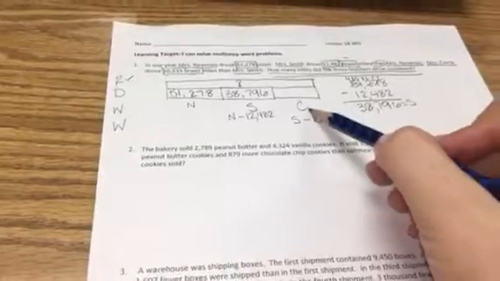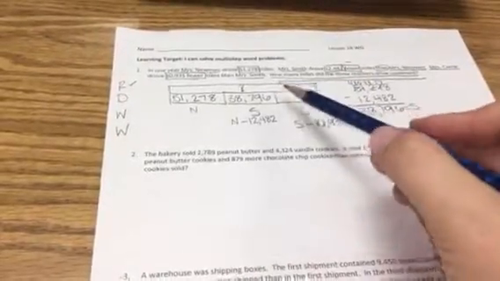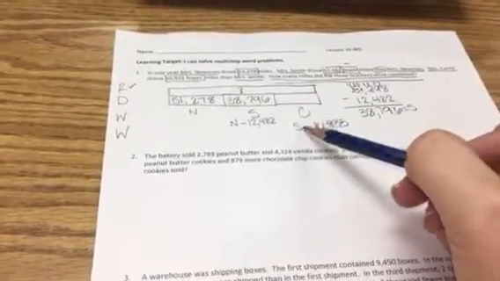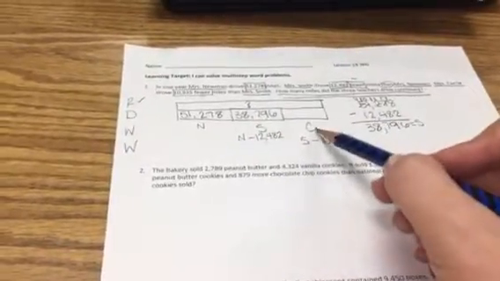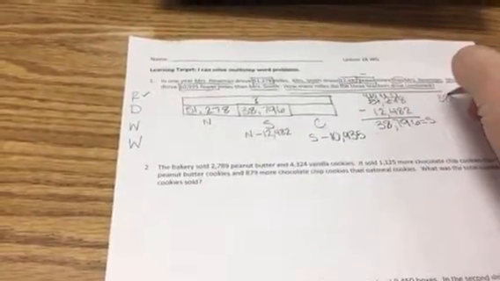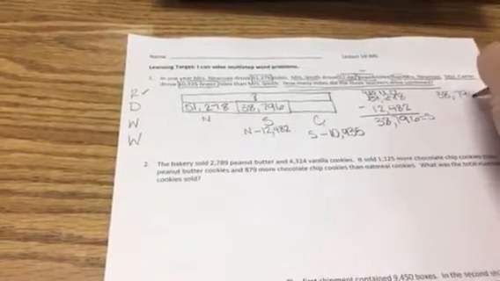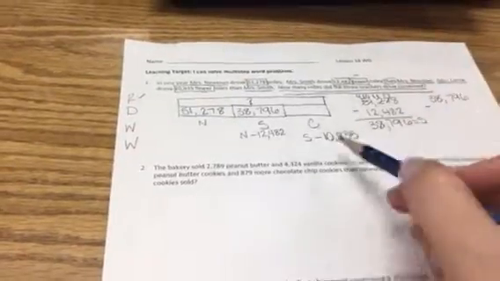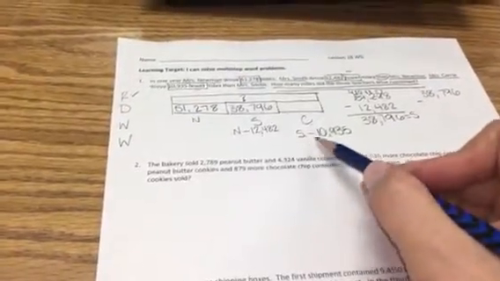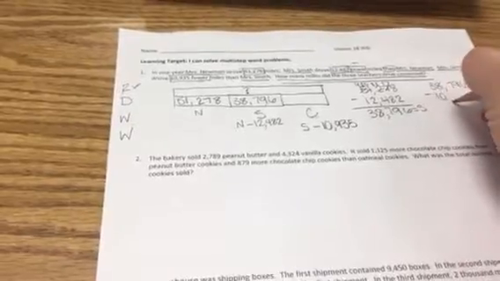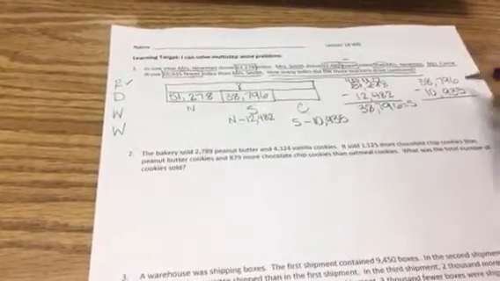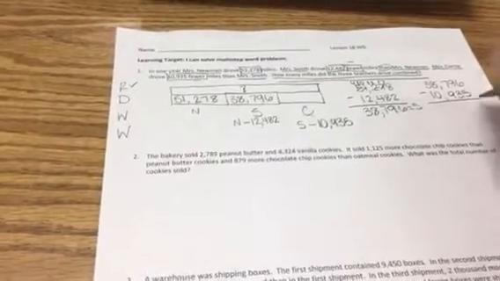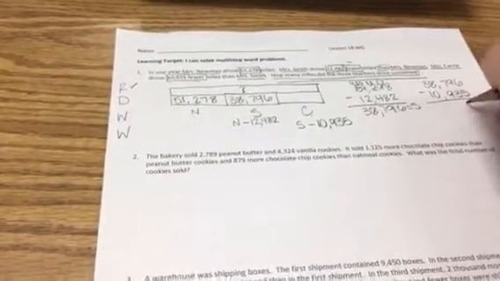Now for Miss Carey, she was 10,935 fewer than Miss Smith. So now that we have figured out Miss Smith, it's time to figure out Miss Carey. So Miss Smith was 38,796 minus 10,935. 6 minus 5 is 1. 9 minus 3 is 6.